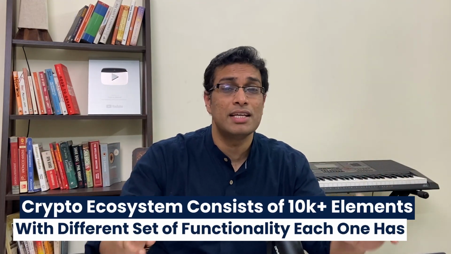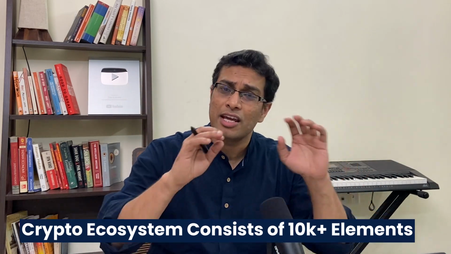So the point is that the ecosystem of cryptocurrency is very wide and there are a range of cryptocurrencies, NFTs, metaverses and a bunch of other complex things that are lumped together and are sometimes called cryptocurrencies. An important point to understand here is that if you're just starting out, you need to understand the difference between good cryptocurrencies and bad cryptocurrencies.